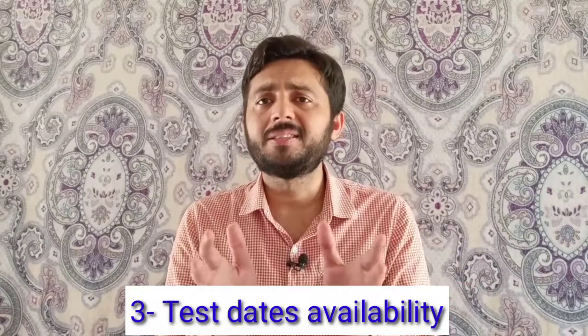Now the third difference is in terms of test date availability. Test date availability is greater in the CDT sort of examination. You may have 2 tests in a week, so you have more test dates available as compared to the PBT, because in PBT you will have fixed dates for the whole year calendar, and in a month you have 2 to 3 tests which are conducted at various venues in each country.